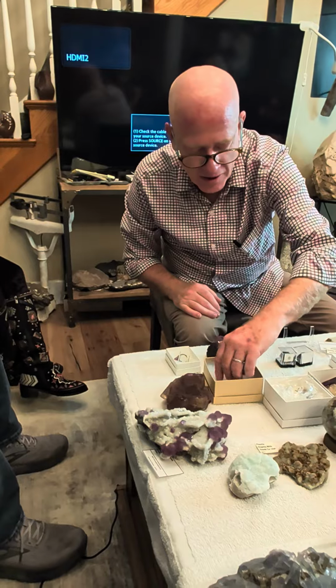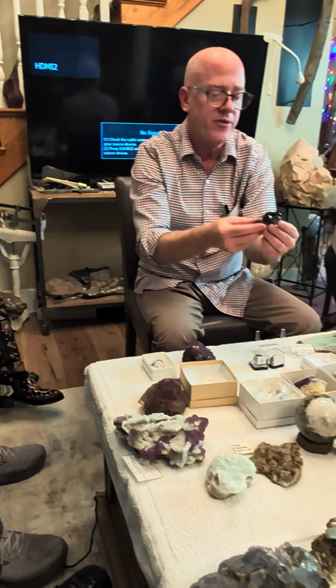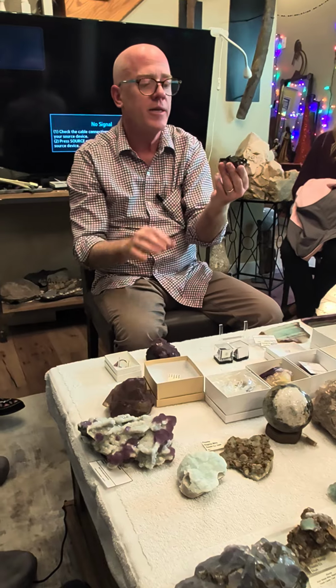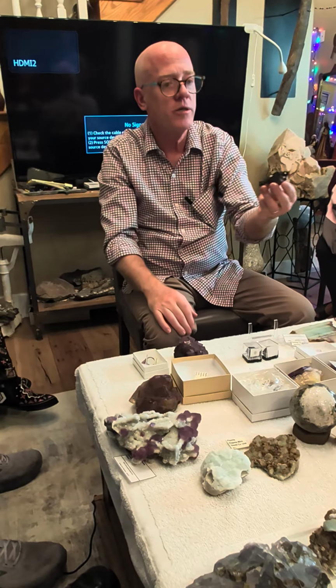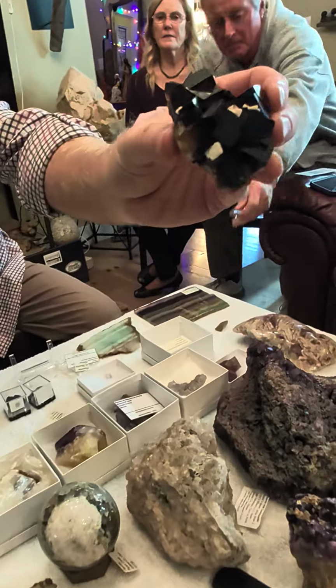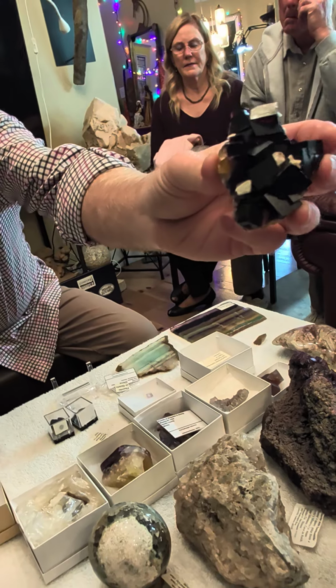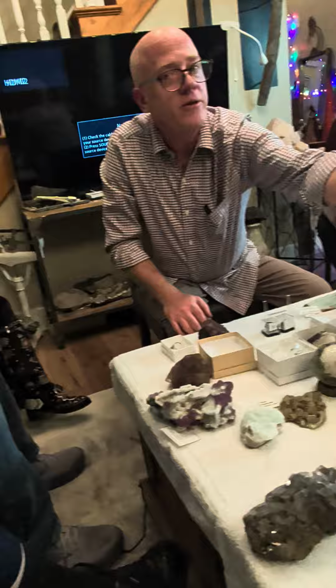All right, here's one that was pretty impressive. I'm going to pass this around in the box. Try not to handle this one a lot. This is a really super dark purple fluorite over yellow. This is from a very rare location in Germany. It's not black. Not if you hold it up to the light. It's approaching black.